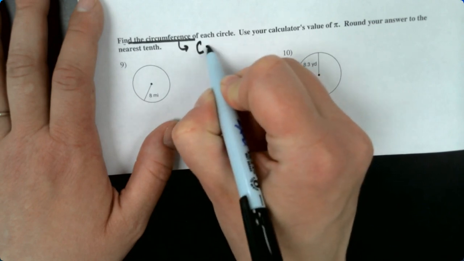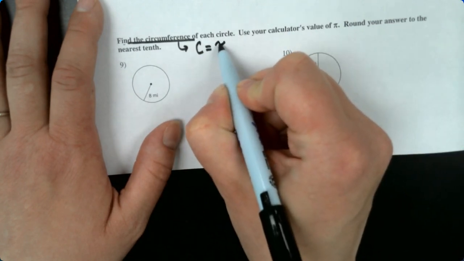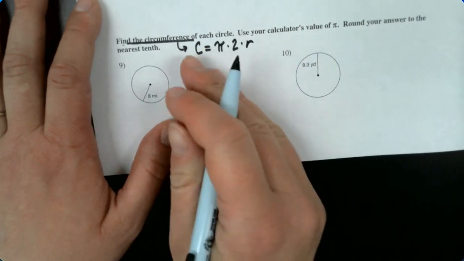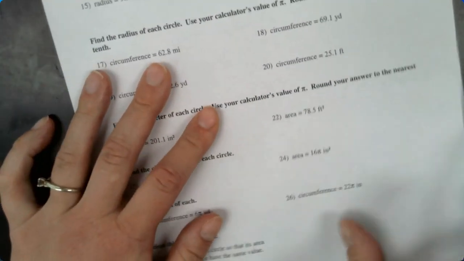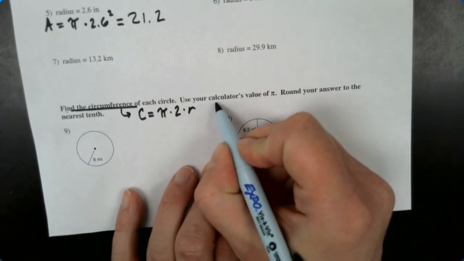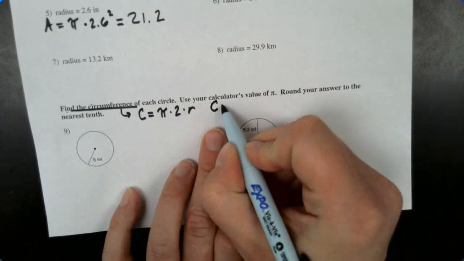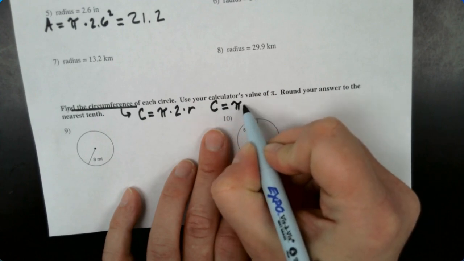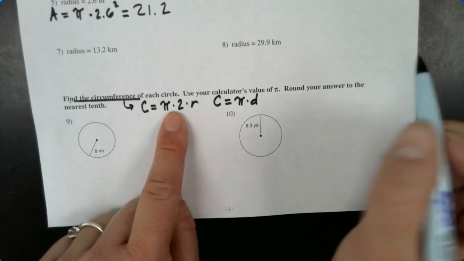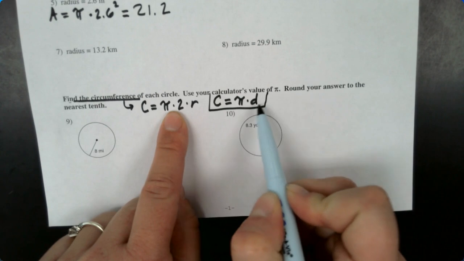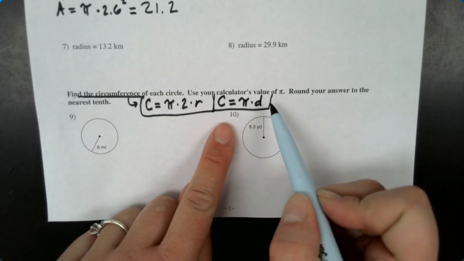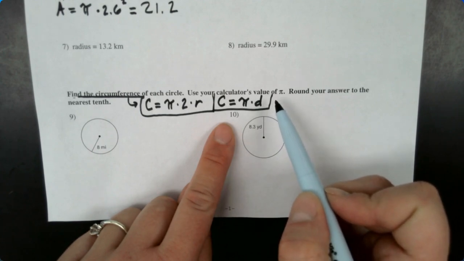So the circumference is pi times 2 times the radius. It gives us it all in radius, so we might not need this, but I'm going to write it down so that you know. You don't have to write this down because you won't need it. The circumference is the same as pi times the diameter. So it gives me the radius, so I'm going to use this one. But if we had the diameter, we could use pi times the diameter. Does that make sense? Are you okay?